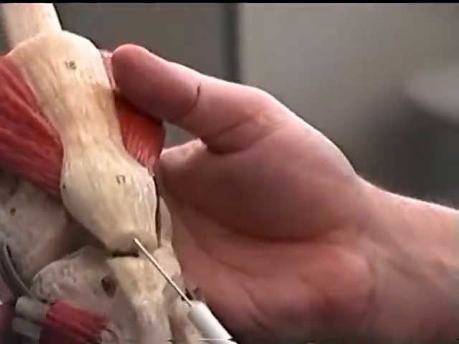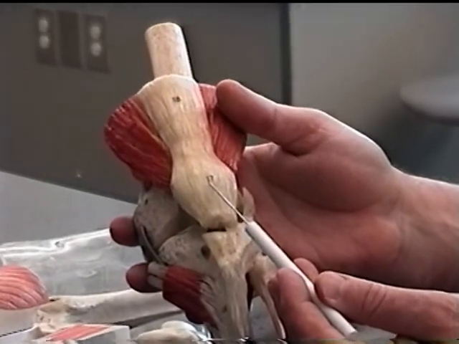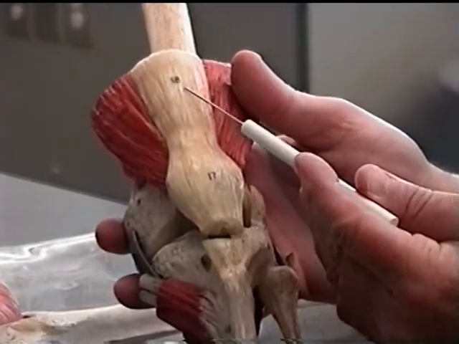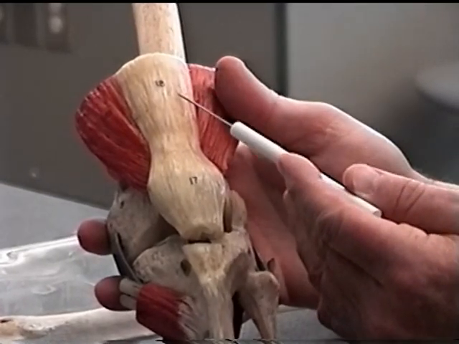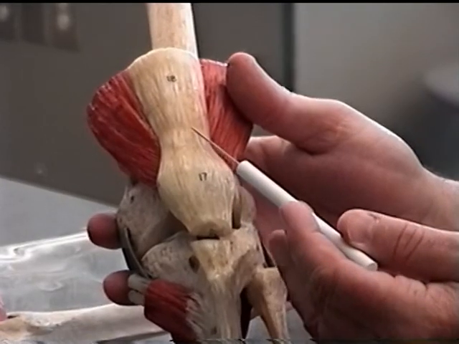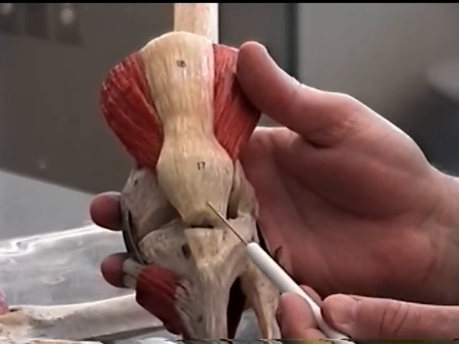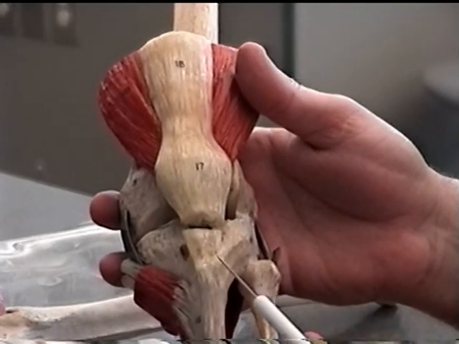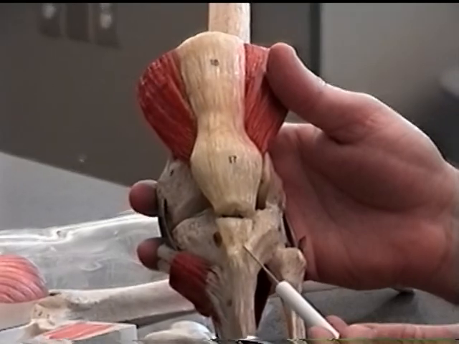So what we normally have on the front of our knee is a patella. And the patella is an attachment for the large muscles of the thigh. So this big tendon coming down to the patella is referred to as the quadriceps tendon. And then this, connecting the patella to the tibial tuberosity, is the patellar ligament.